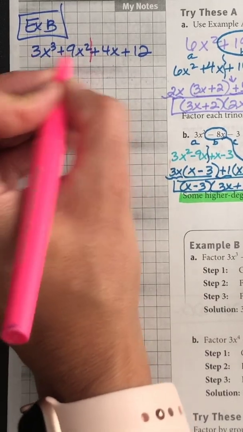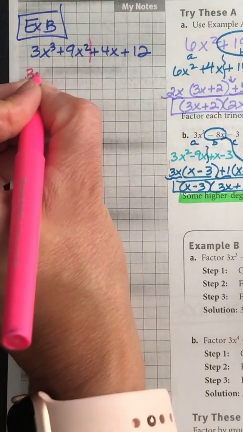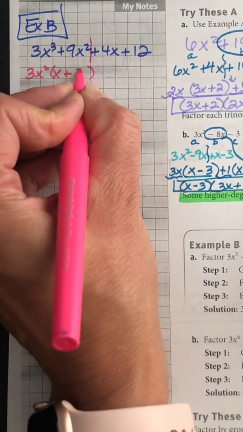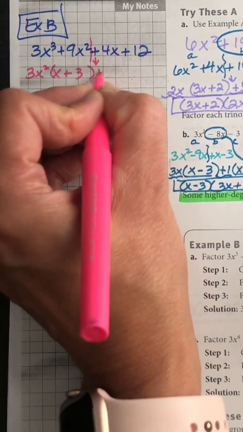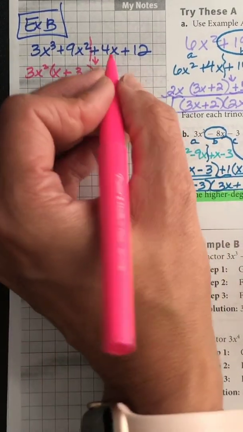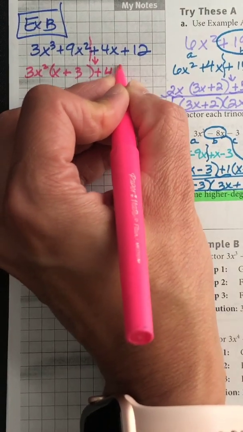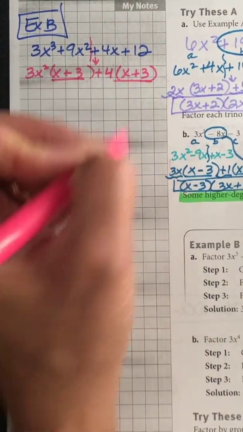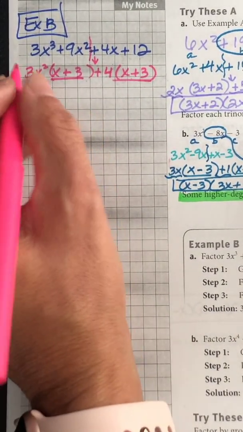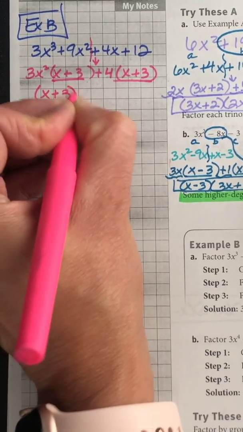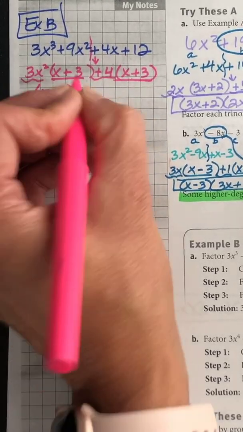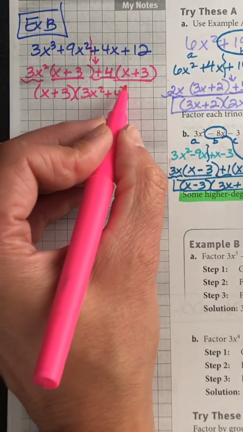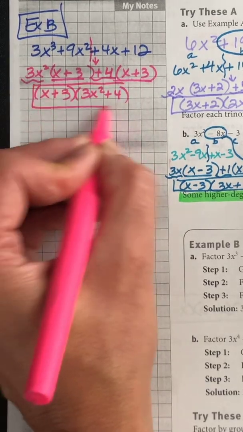So the common factor between 3x cubed and 9x squared is a 3x squared. When we divide that out, we have an x plus 3 left. Bring down the plus sign. On the right of the break, we have 4x plus 12. The greatest common factor is a 4. And when we divide it out, we'll have an x plus 3. These are the same, so we're doing it right. So x plus 3 is one of the factors. The other one are the leftovers, 3x squared plus 4. And I can't factor that any further, so that is my answer.